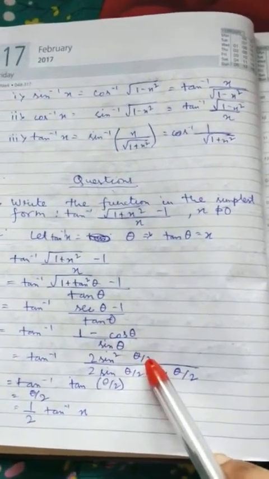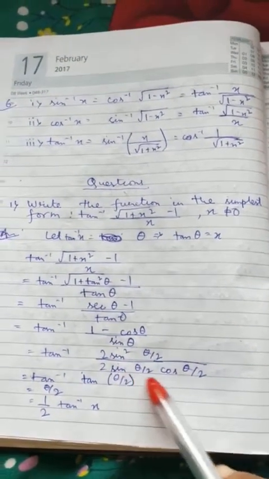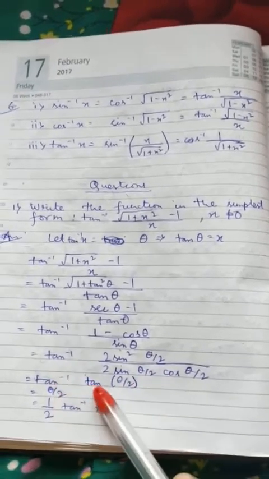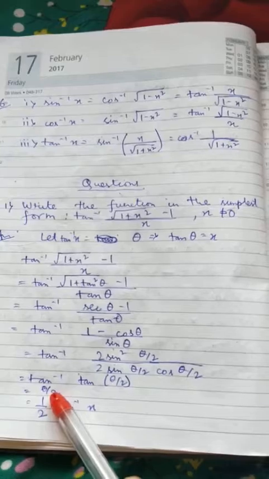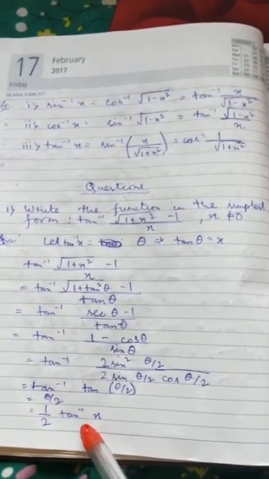With the multiple angle formula, we get this as 2 sin square theta by 2 over 2 sin theta by 2 cos theta by 2. Cancellation gives me tan theta by 2. Tan inverse and tan get cancelled. The by 2 comes in front as a half, and the theta is tan inverse x.